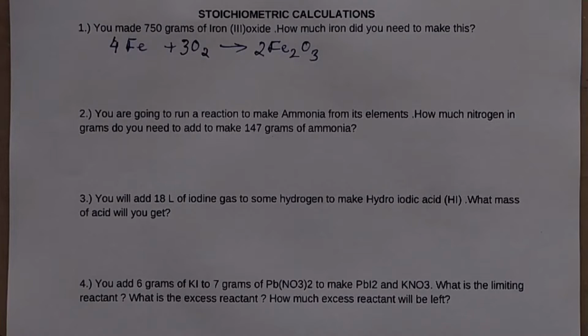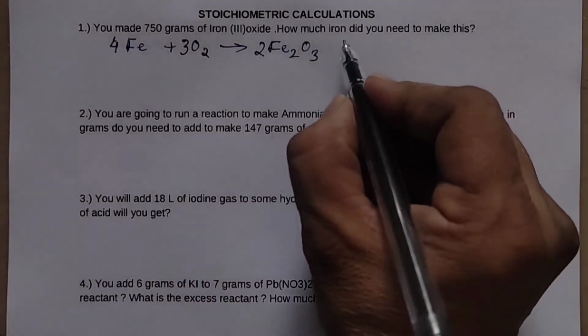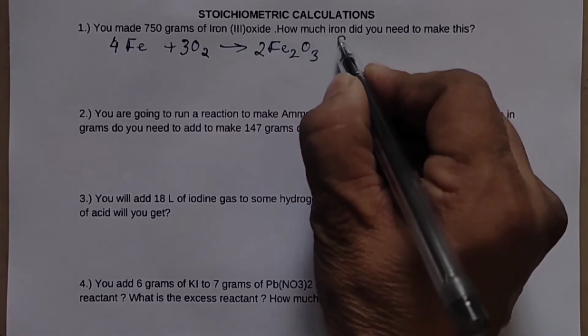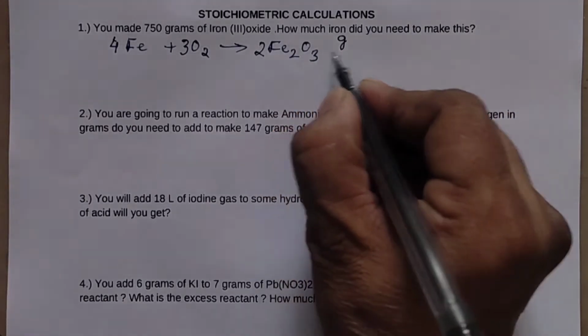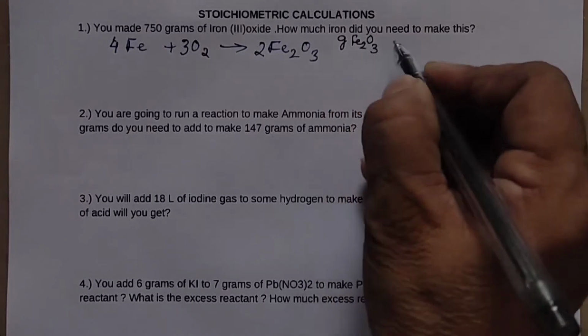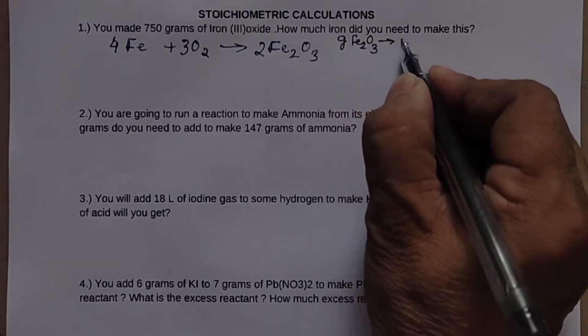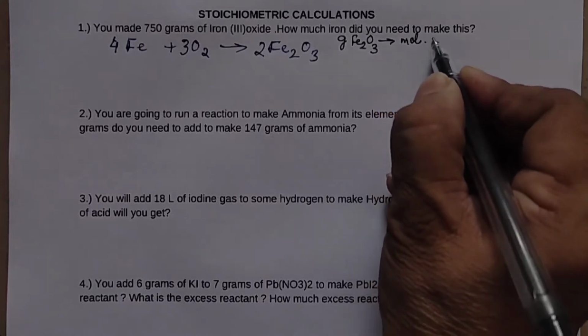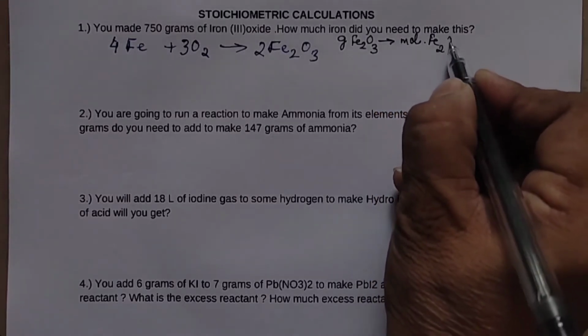That means in this, what conversions are required? Just keep this in mind. So it is basically grams of iron oxide, that is Fe2O3, is first to be converted into moles. Mole of Fe2O3, right?